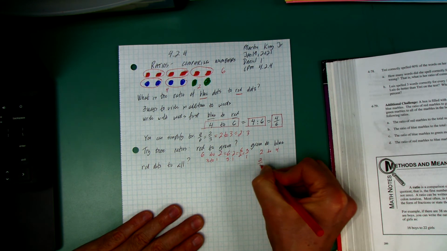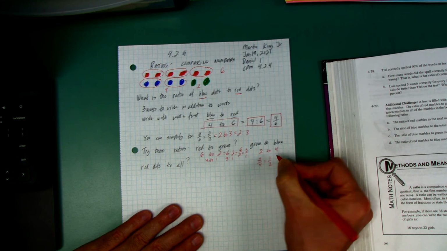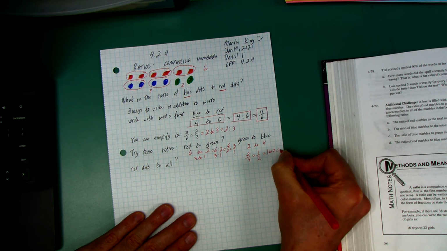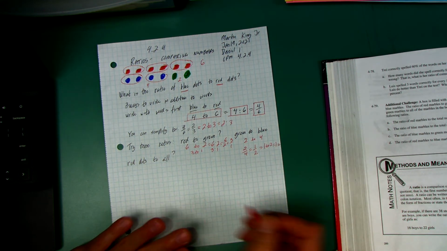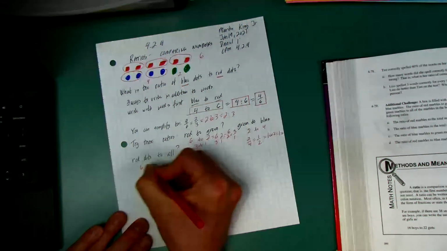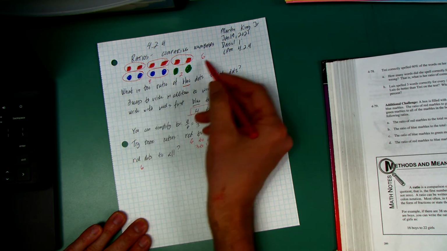When I have it like this, you want to simplify it to 1/2 or 1 to 2. Red dots to all. Now this gets tricky. There are 6 red dots. How many total? All the dots. There's 6, and 4 and 2 is another 6.